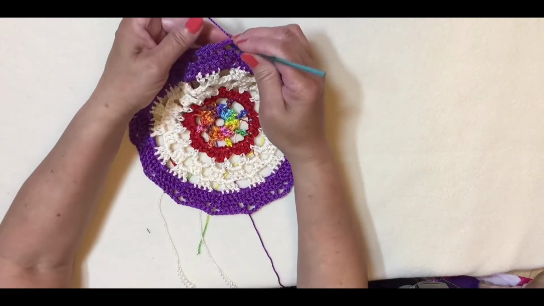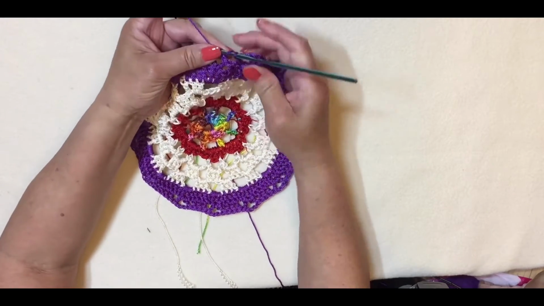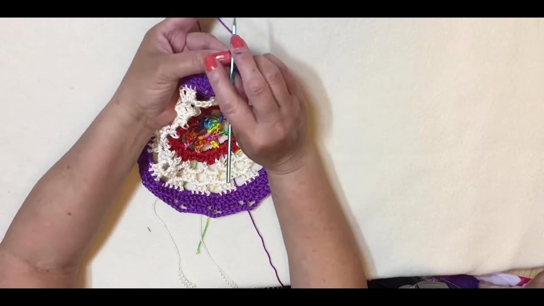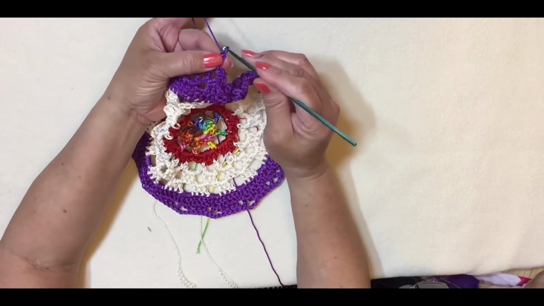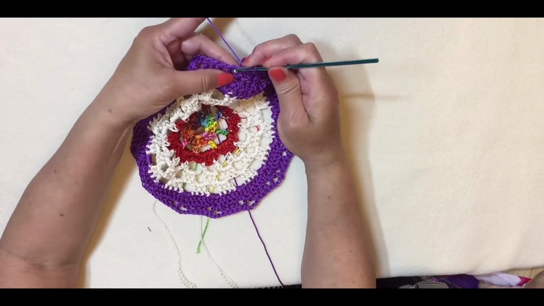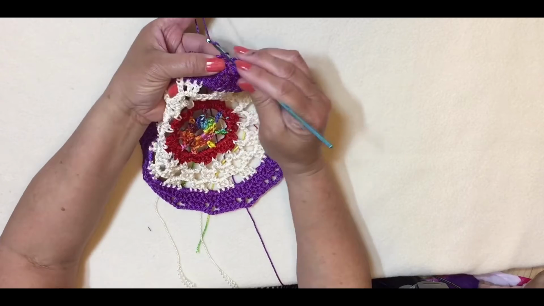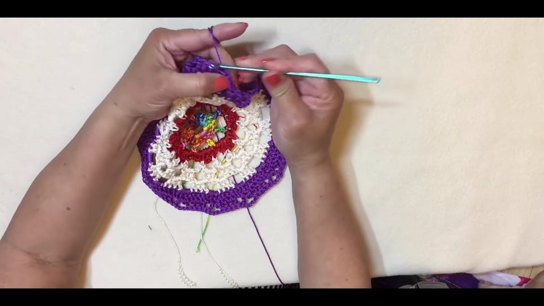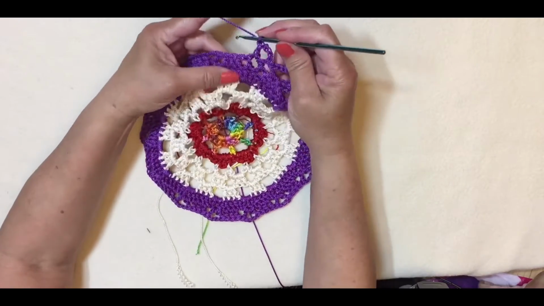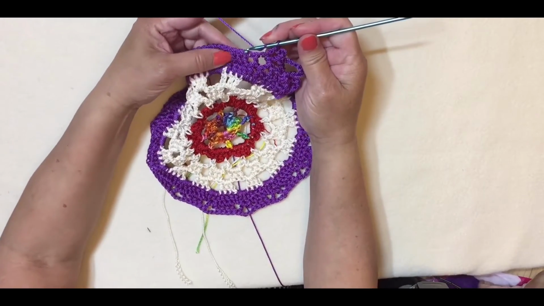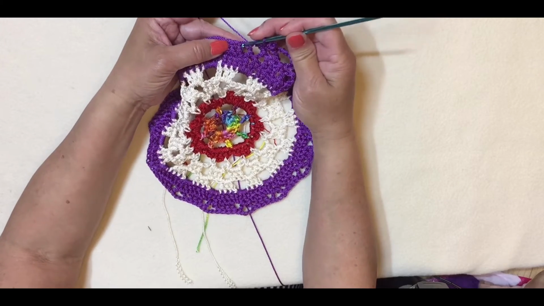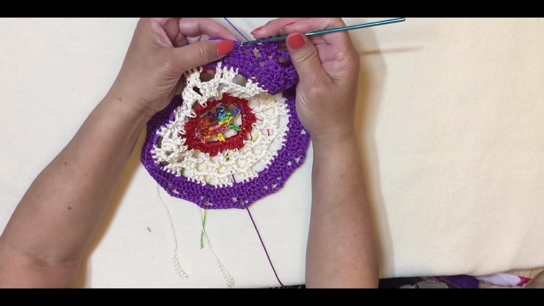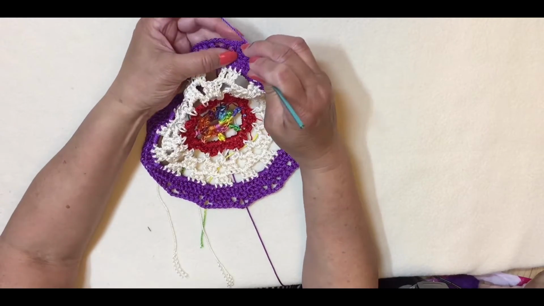So double crochet on the next chain 3 space, chain 3, 1, 2, 3, and double crochet on the same space. And then skip 1, 2, skip 2 double crochet and double crochet on the next double crochet.